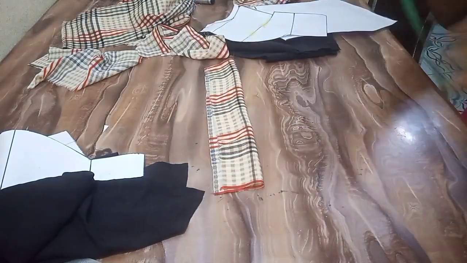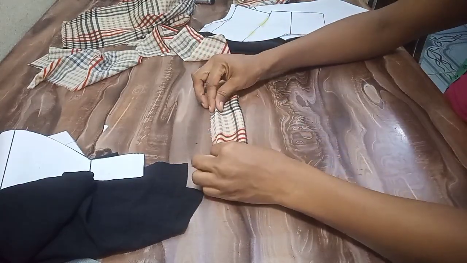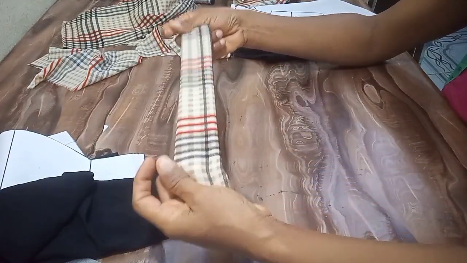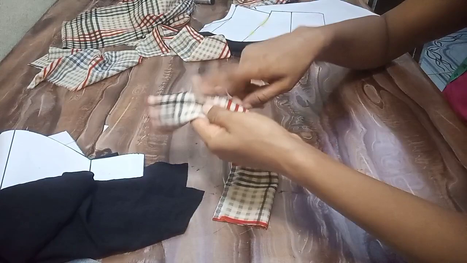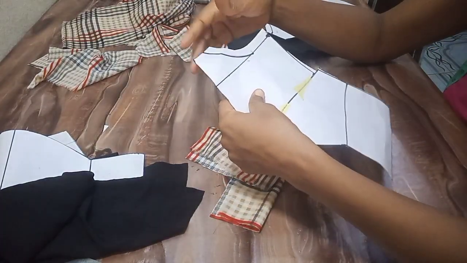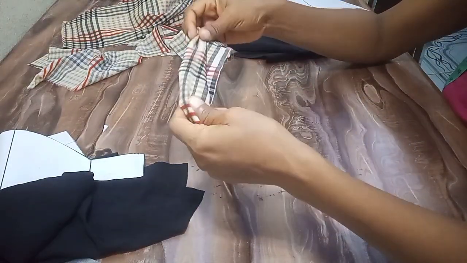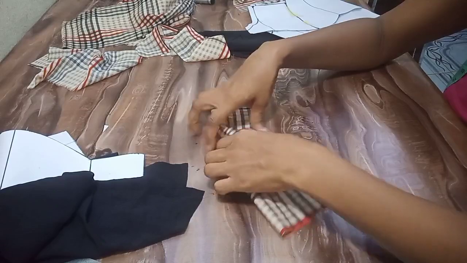So the width of the strap is 2.5 on fold. Remember, we're going to close it, so by the time we close it, we'll be left with 2 inches. Remember, that's the provision we made while drafting the pattern, okay? We left 2 inches for the strap.